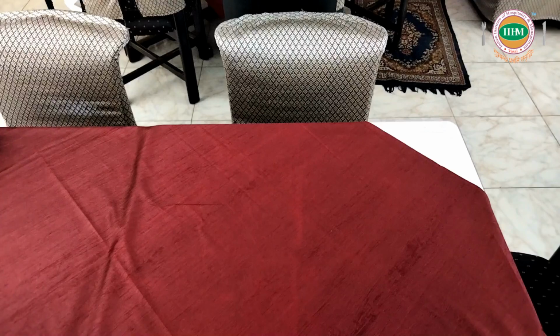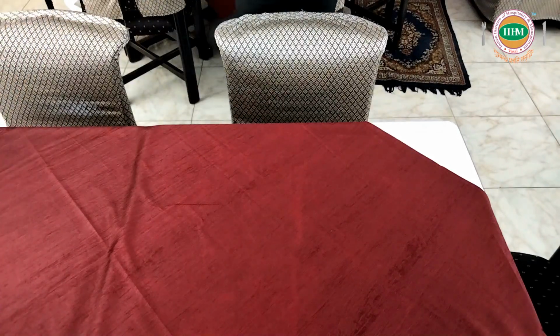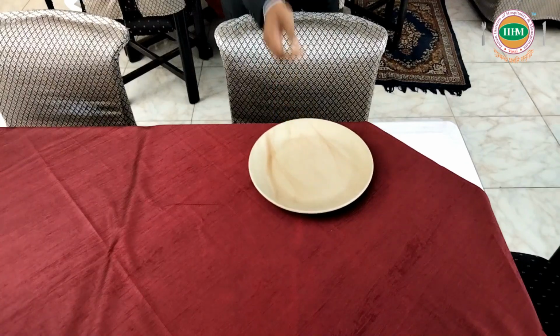When you're going to set up a cover, what you have to do first and foremost is make sure the chair of the cover which you're going to set up is arranged properly. Once the chair is arranged properly in front of the table, we go on to the next thing, which is setting up a dinner plate. This plate has to be placed exactly in the center of the cover, because this is how the guest is going to look at the plate.